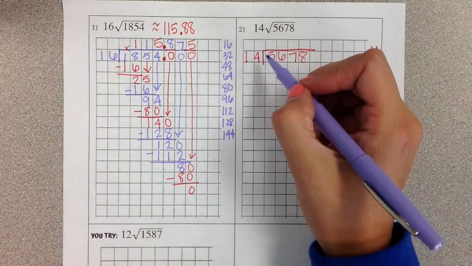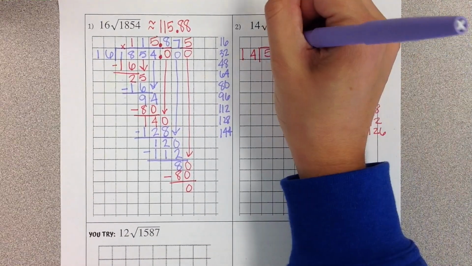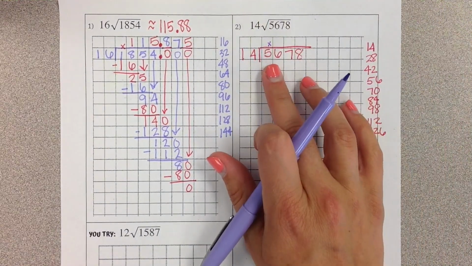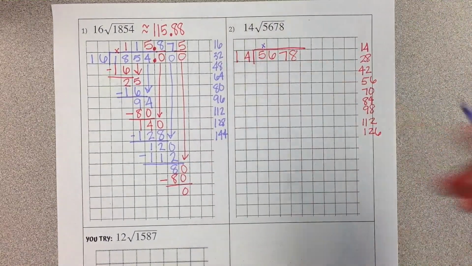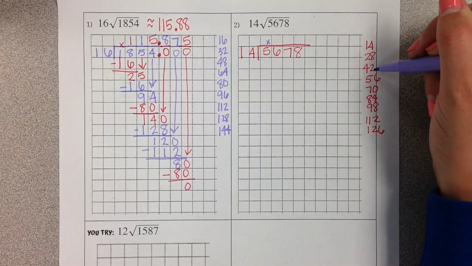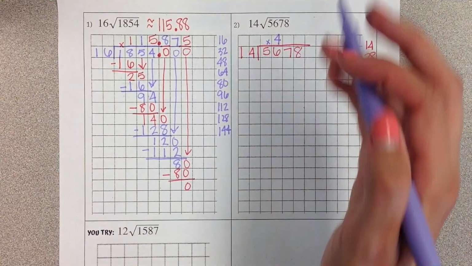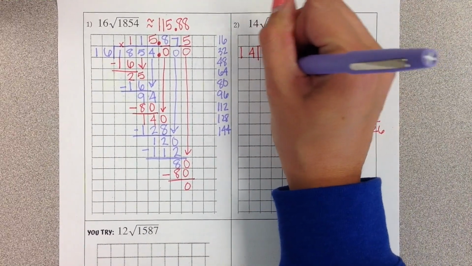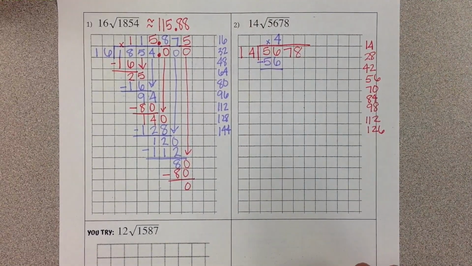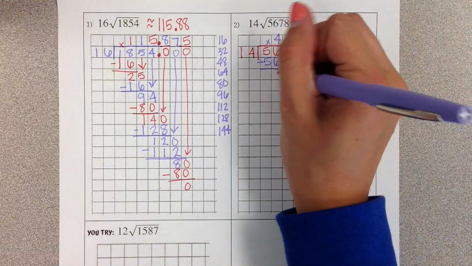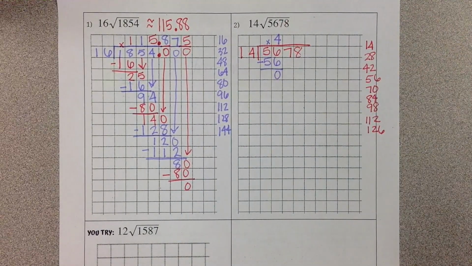Does 14 go into 5? Nope. So we have to go to the 2 numbers. Does 14 go into 56? Let's check. Goes in 1, 2, 3, 4 times exactly. So 14 times 4 is 56. Now we can subtract. 56 minus 56 is 0.